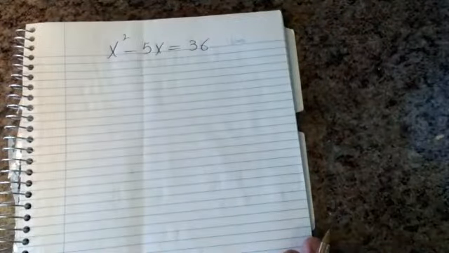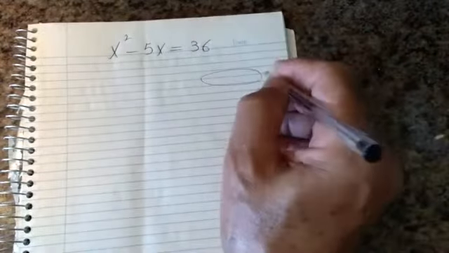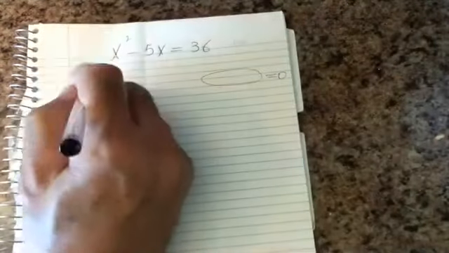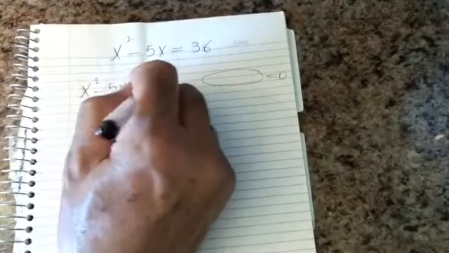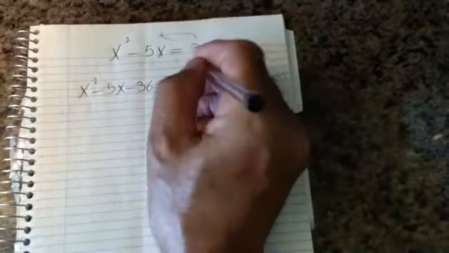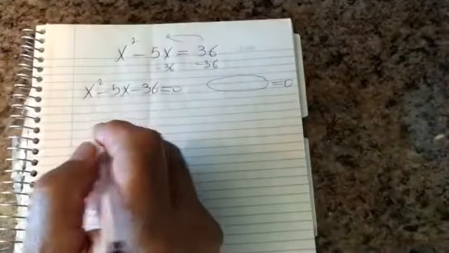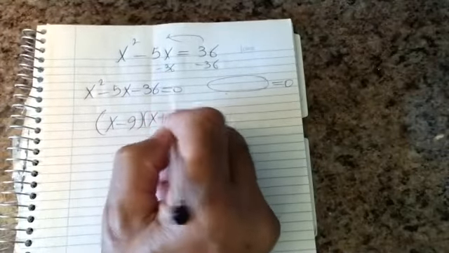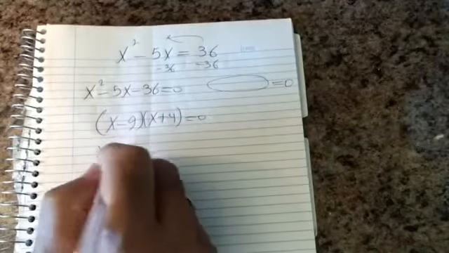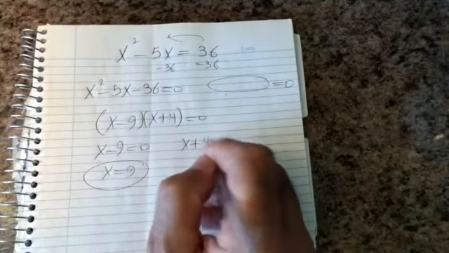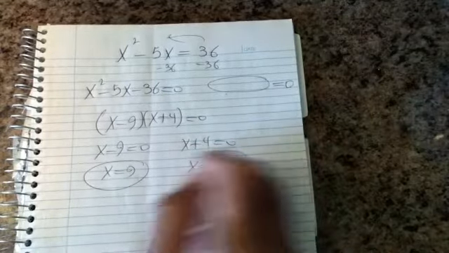Again, remember, you have to bring 36. You always want to have the equation, everything on one side equal to 0. So I move 36 to the other side. You understand, that means you just put negative 36, okay? Same thing. So two numbers whose multiplication is negative 36, and when you subtract is 5, then you take each equal to 0. Very similar to the one we did.